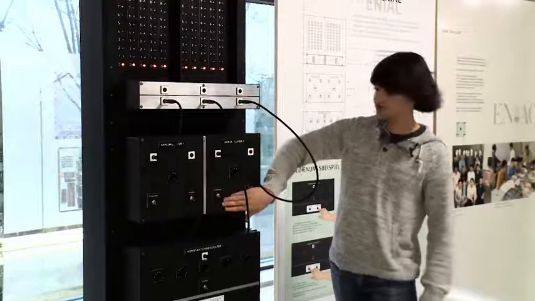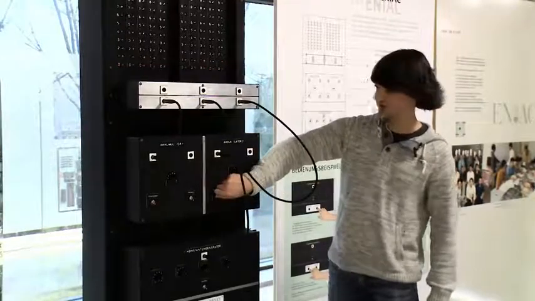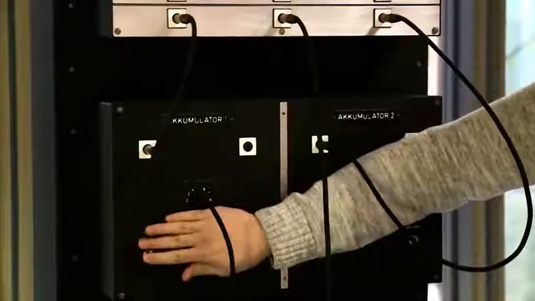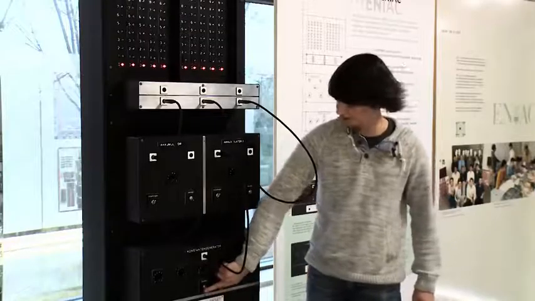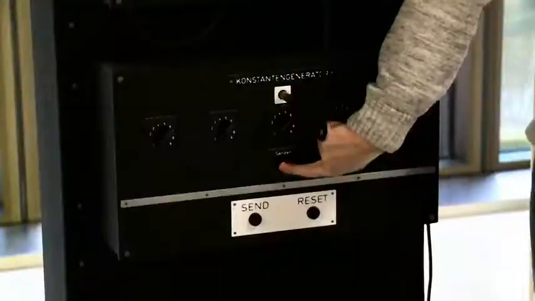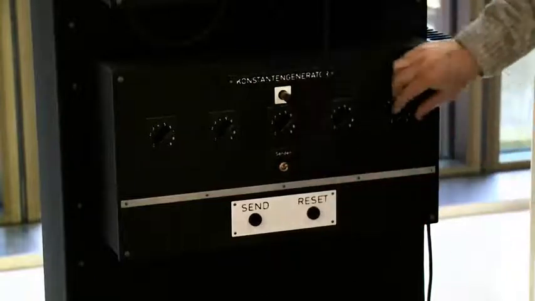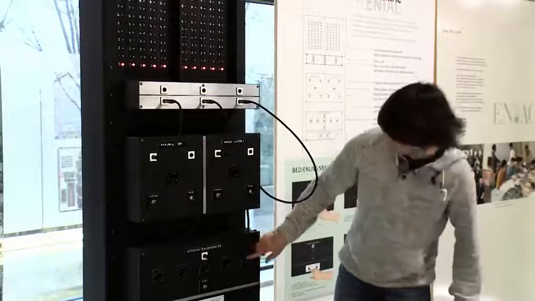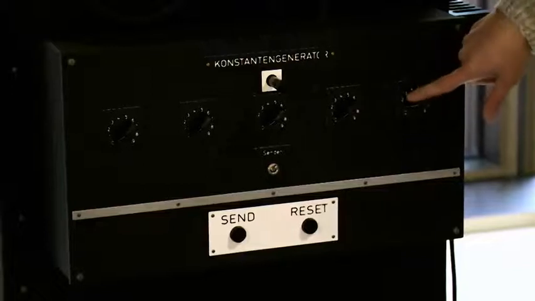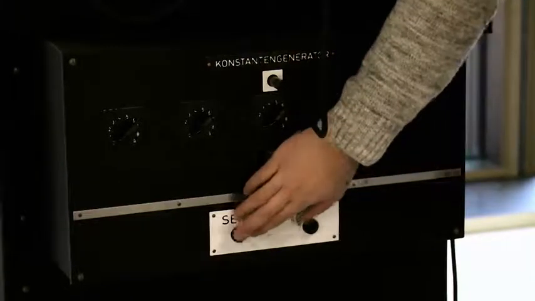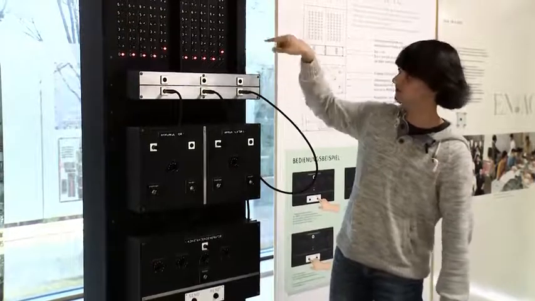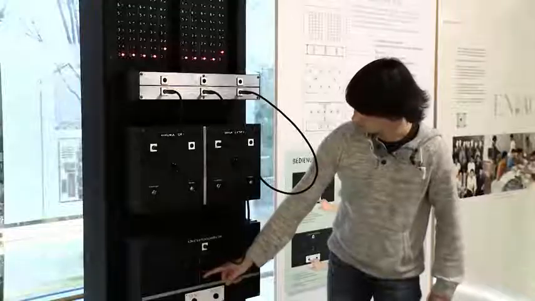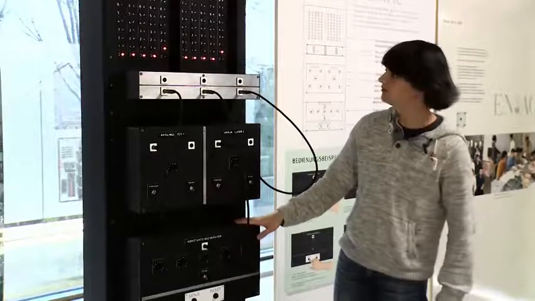We configure it to receive a number by toggling the switches. And we say that we want to send a constant by toggling on this switch. The constant I want to send now is just the number 1. So if I press now the send button, the number is transferred to both accumulators. We don't need the constant transmitter anymore.